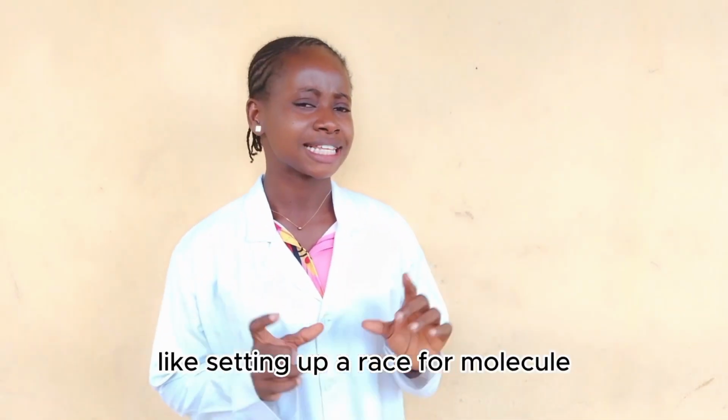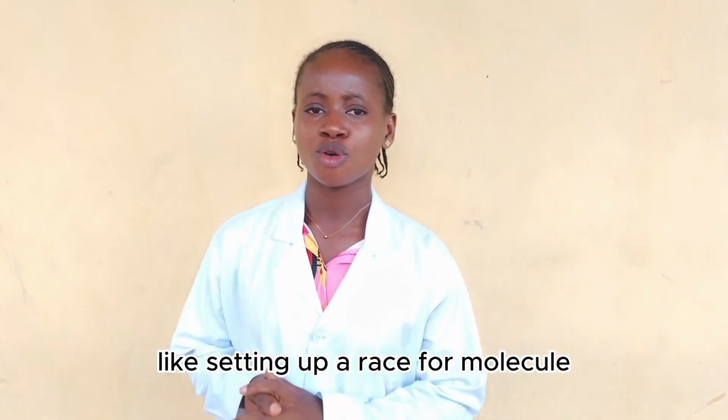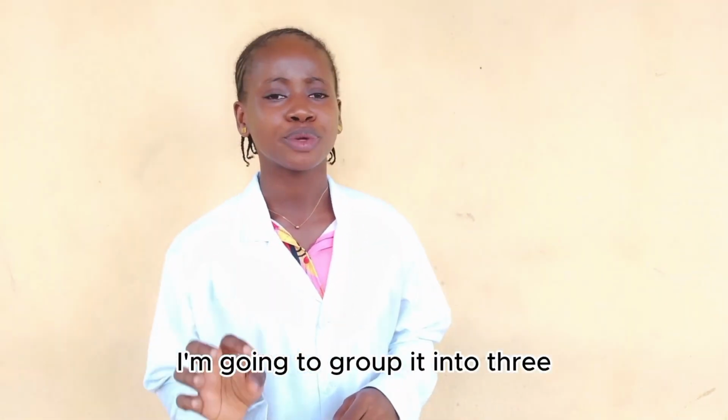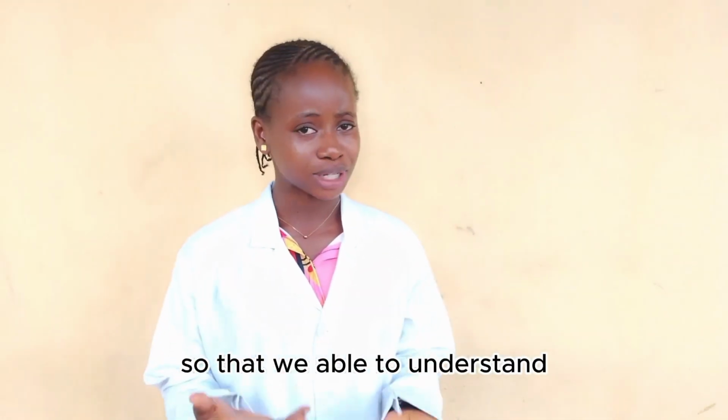Still speaking on how to run agarose gel electrophoresis. Now think of it this way, like setting up a race for molecules. We are going to consider these 6 major components. I'm going to group them into 3 so that we're able to understand.